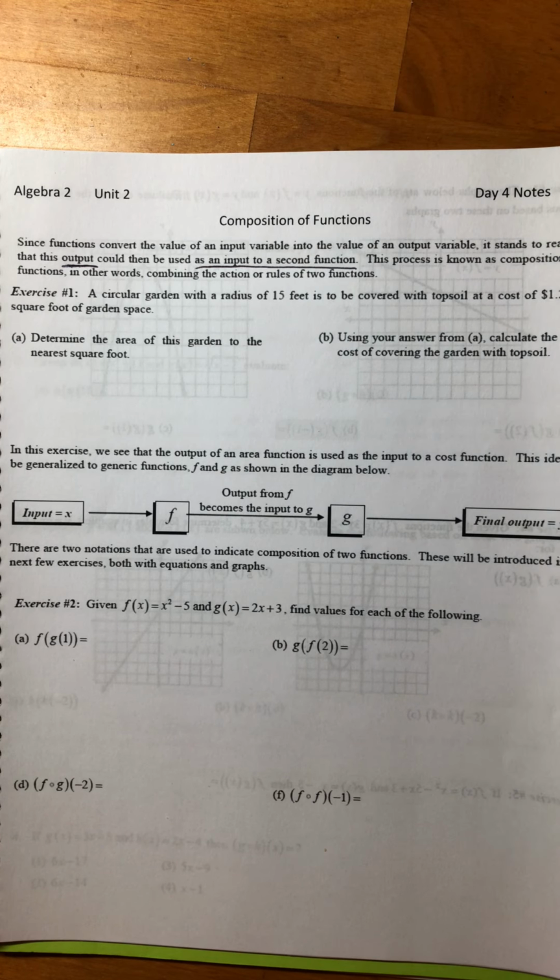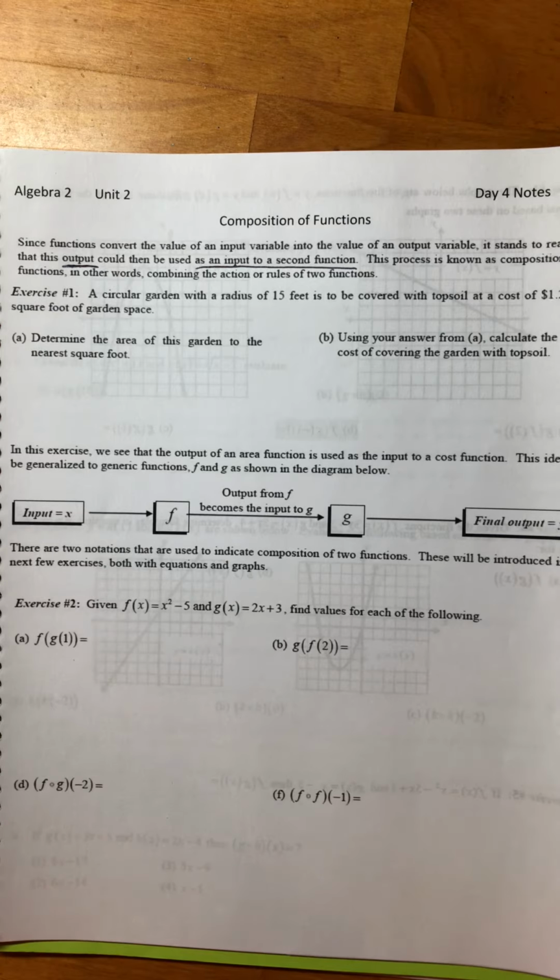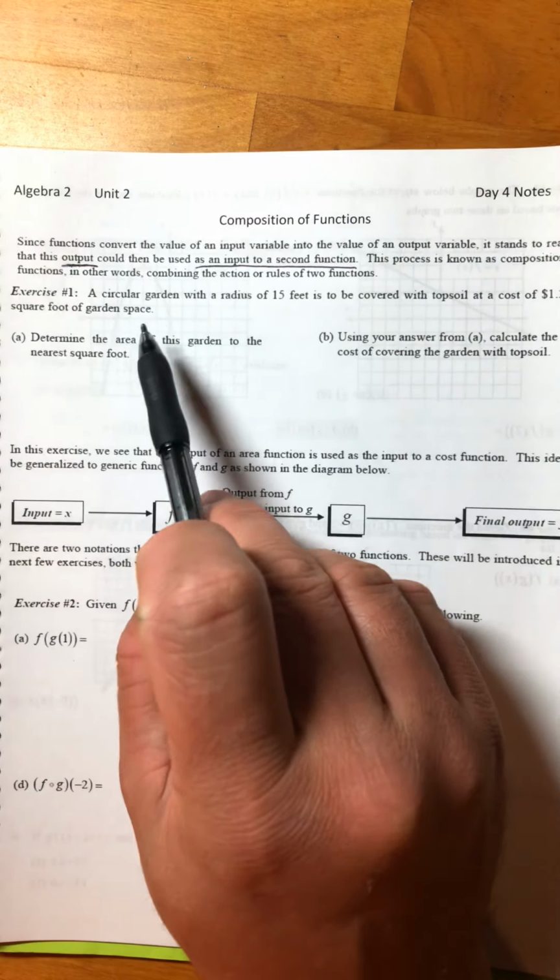All right, Algebra 2. We're still in Unit 2. This is Day 4 notes. It's composition of functions. If you read through this a little bit, the output of one function becomes the input of a second function. It's a two-step thing is all. You can read through this first exercise.